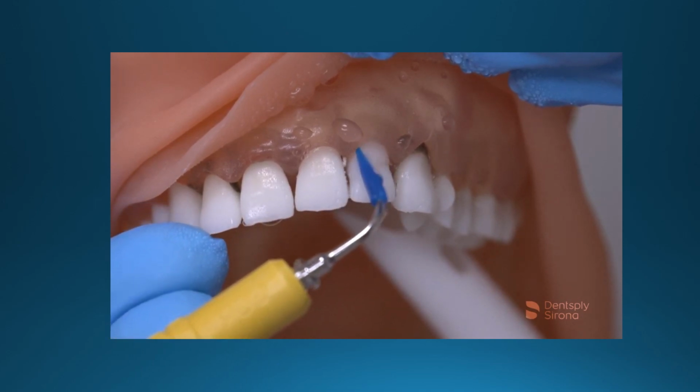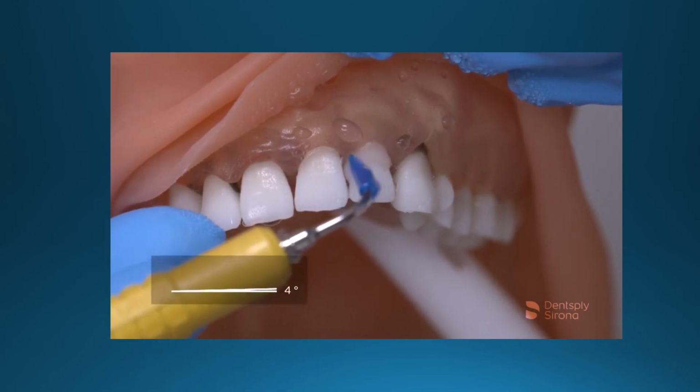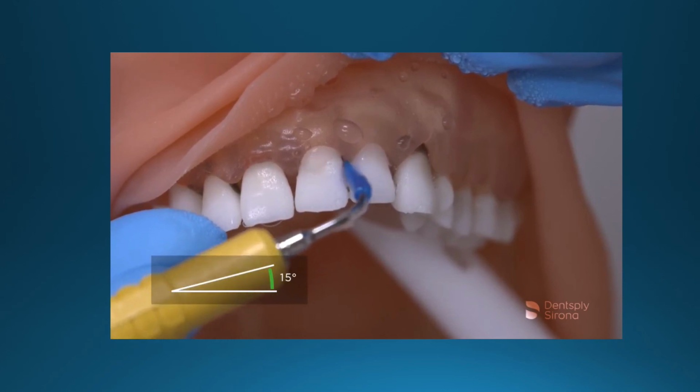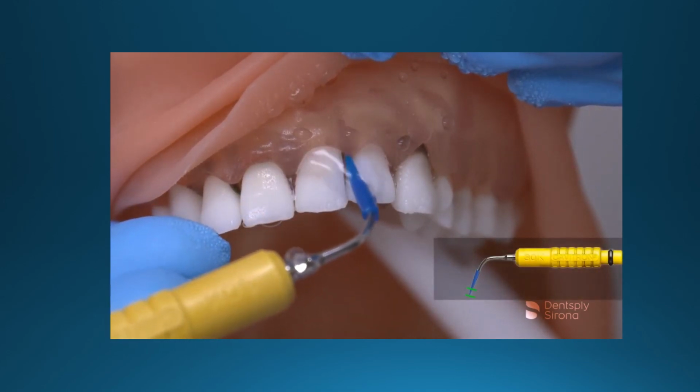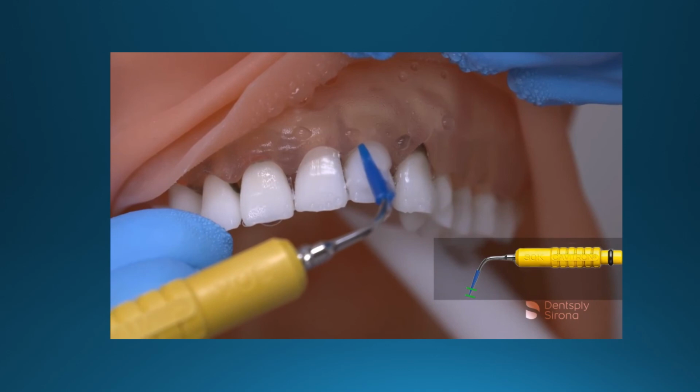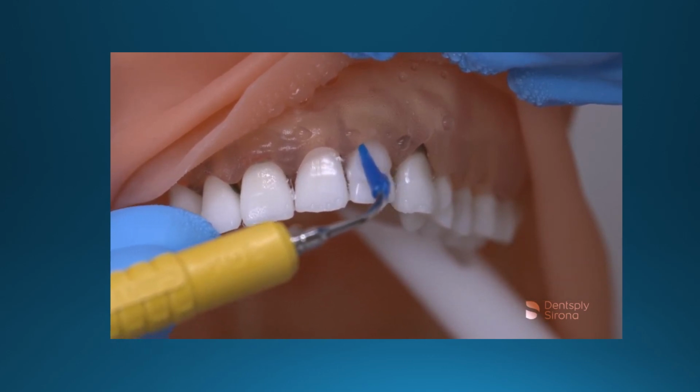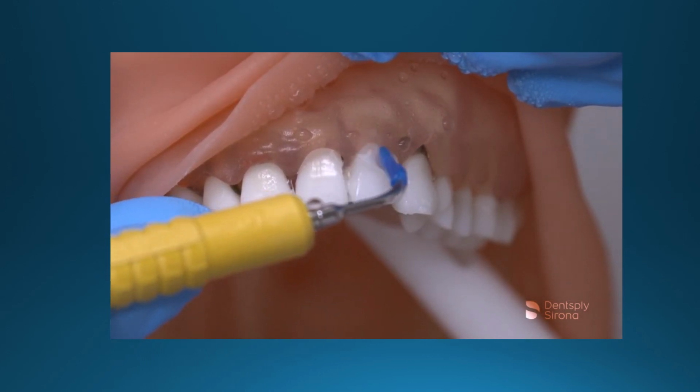The insert terminal end is placed slightly subgingivally with a 0 to 15 degree angulation and 2 to 3 millimeter adaptation. Utilizing a 1 to 2 millimeter overlapping stroke will ensure thorough biofilm debridement.